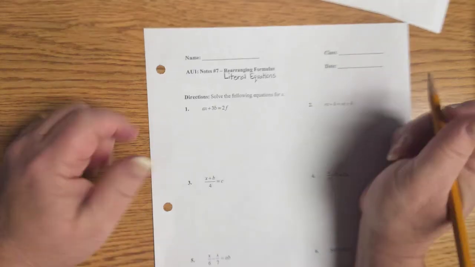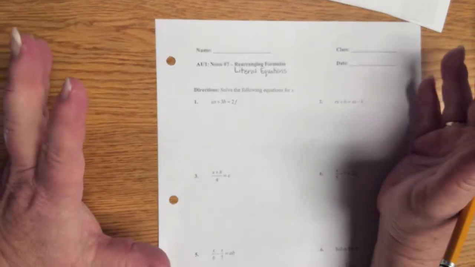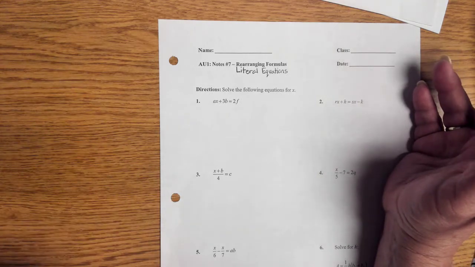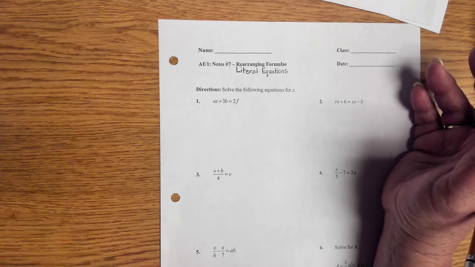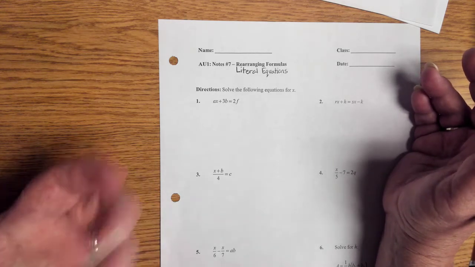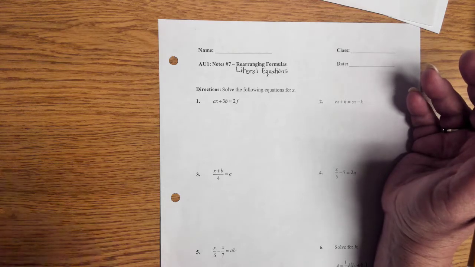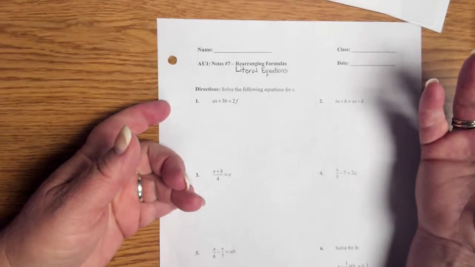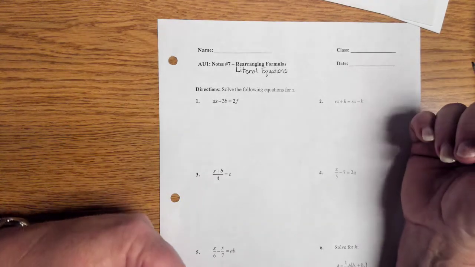There it goes. Okay, so there's multiple ways to solve these. I may solve them one way, you may solve them another. It's whether you used your properties correctly and whether you got to the answer. That's the key. Remember, anything you do to one side, you have to do to the other side of the equation. And you've got two sides.